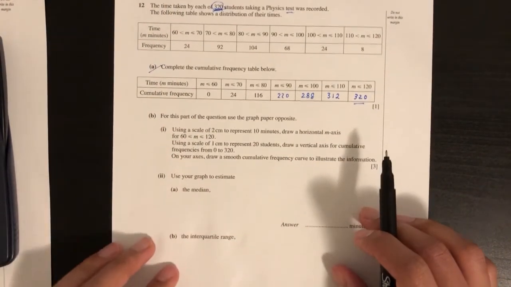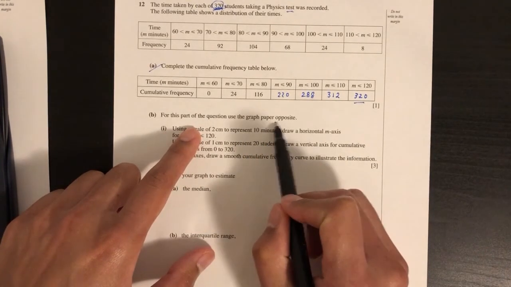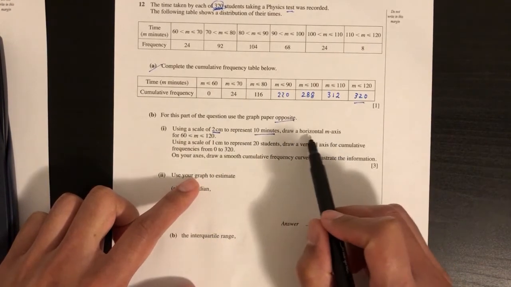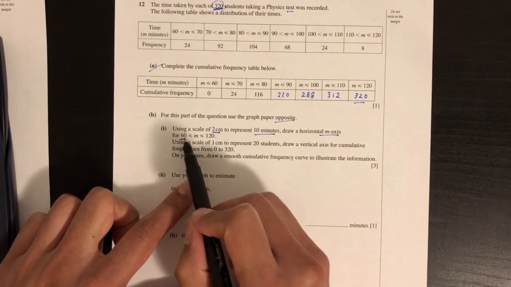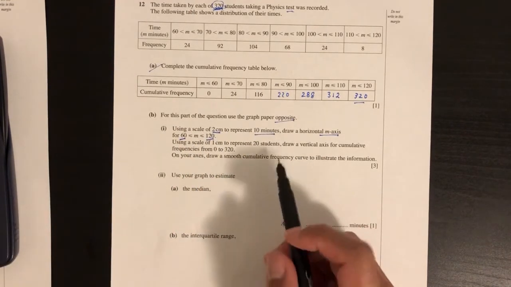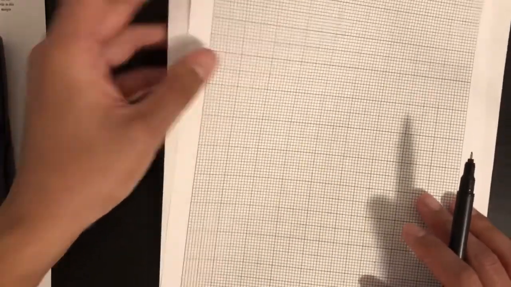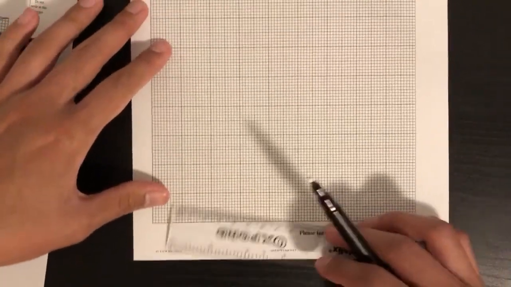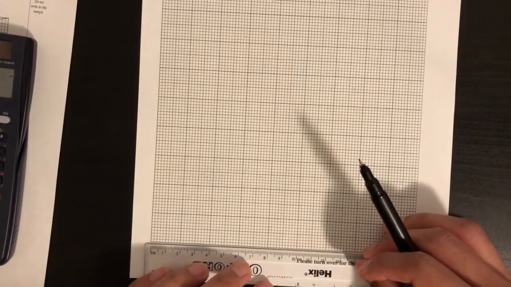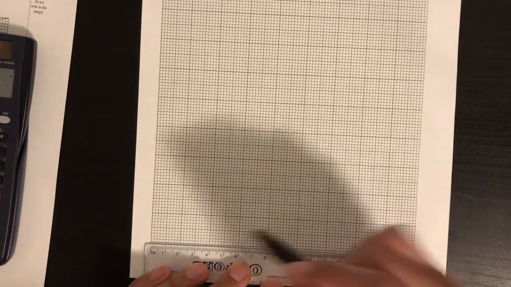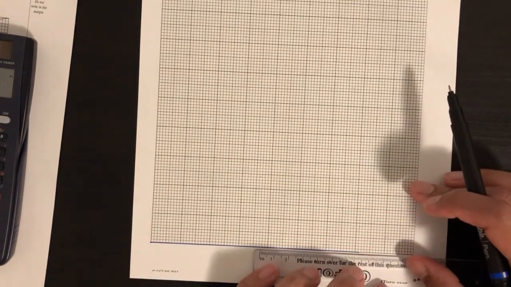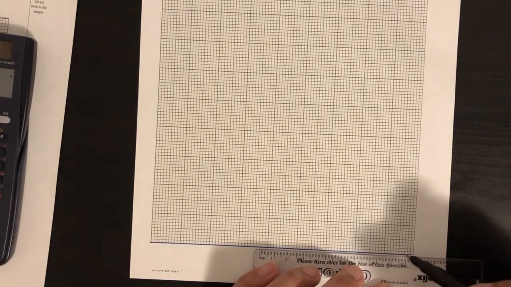Good. Now part B. For this part of this question, use the graph paper opposite. Using a scale of 2 centimeters to represent 10 minutes, draw a horizontal m-axis for 60 to 120. So 2 to represent 10. So let's draw that on this side. First will be the m-axis for this side. This one is a big graph, so I don't have a big ruler, my fault, but next time for sure I'll get a big ruler. So for now, let's give it a try and complete this exercise.